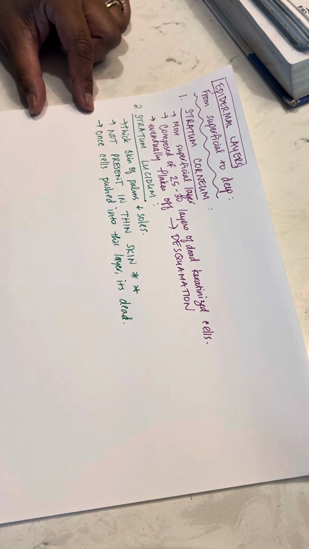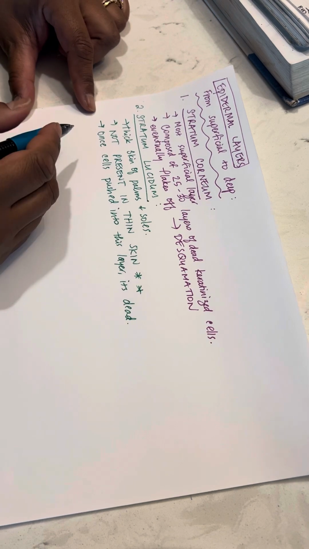Okay. The next layer is stratum granulosum.